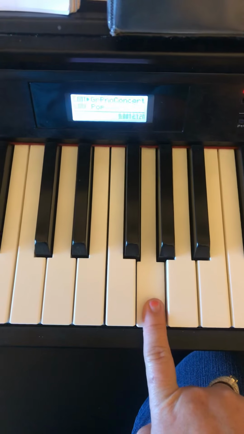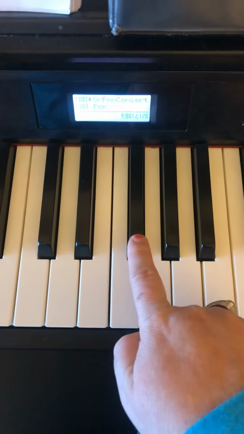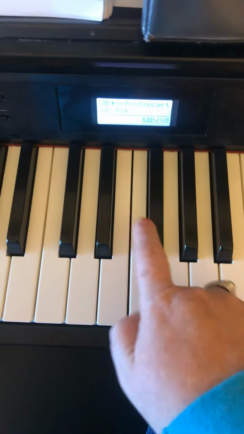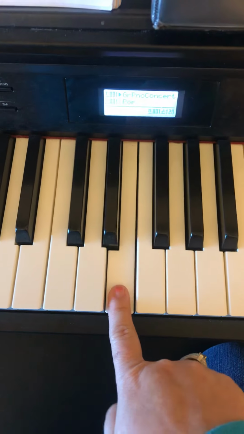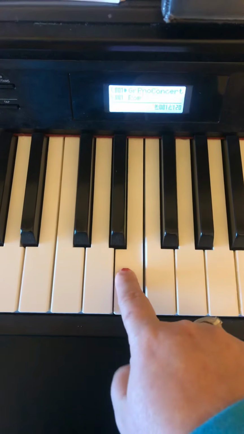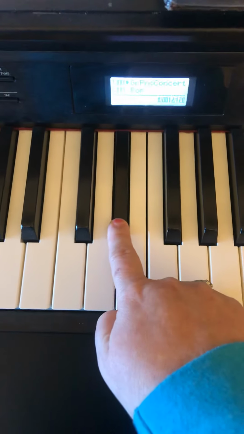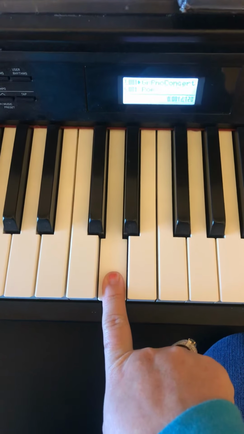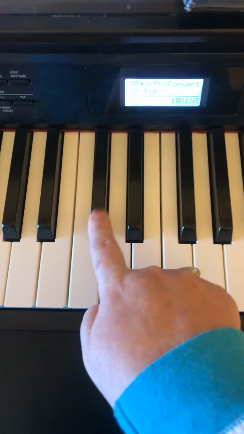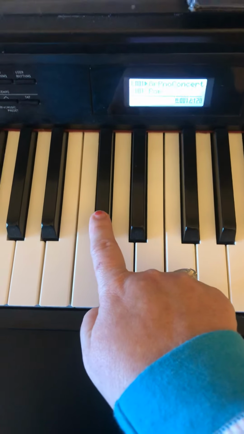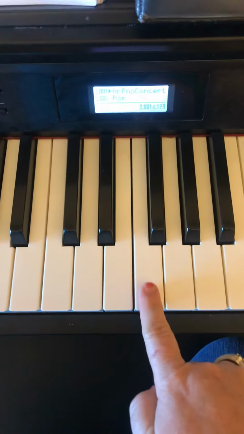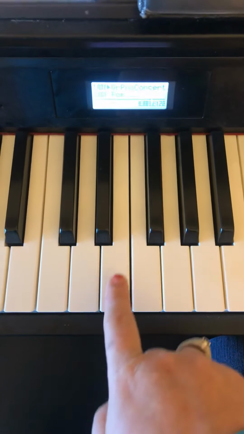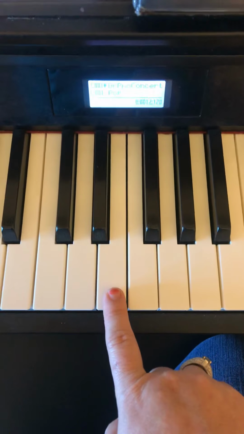This is G. So this black key to the left is G flat. This is E. So the black key to the left is E flat. This is D. So the black key to the left is D flat. Now, F flat, here's F. F flat is the same as E, regular old E.